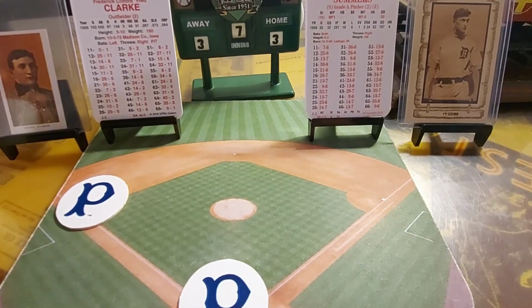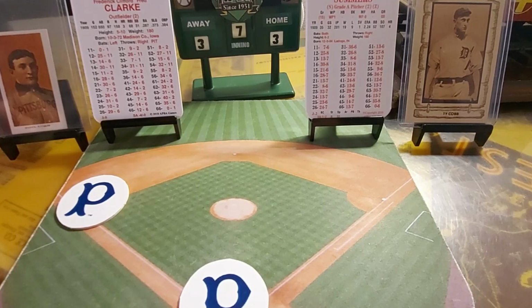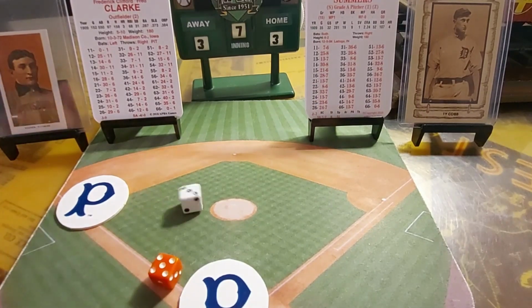And Summers' grade goes down to a grade B. So now three bad things have happened: error, hit, and the run counts as a bad thing. So here's a pitch from now grade B pitcher Ed Summers to Fred Clark.